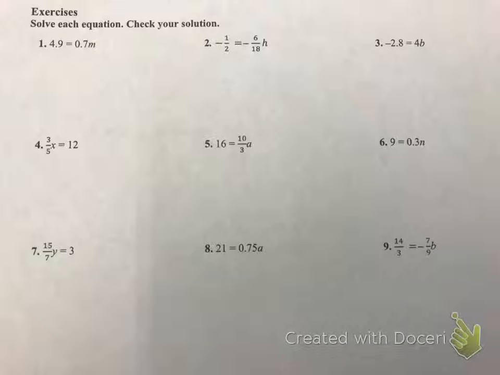The way I like to look at it is this is saying that some number, which is where the variable is m, some number times 0.7 gives us 4.9. To figure out what that number is mathematically, we have to do the opposite operation. So in the problem, we have multiplication, so we've got to solve it using division. We're going to divide by whatever number is attached to the letter. So we're going to do 4.9 divided by 0.7. Once we solve that, we'll know what m is.